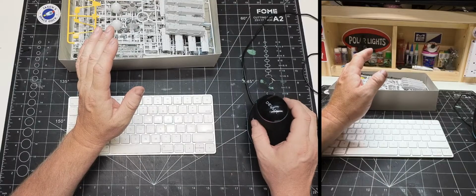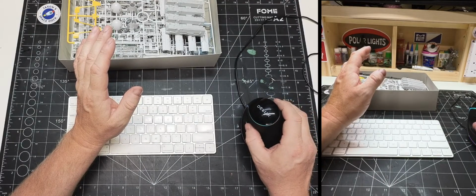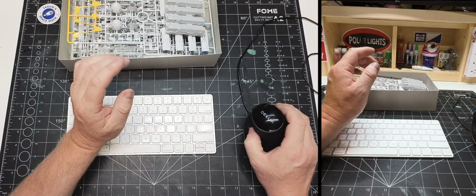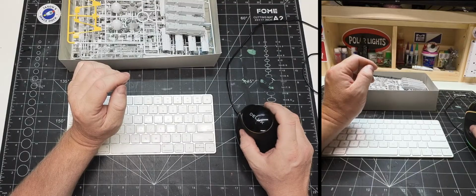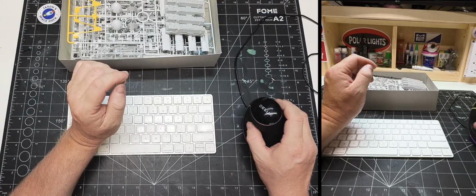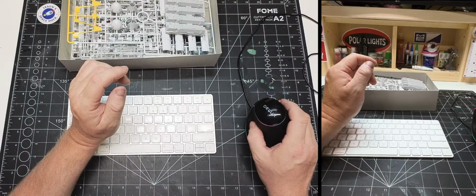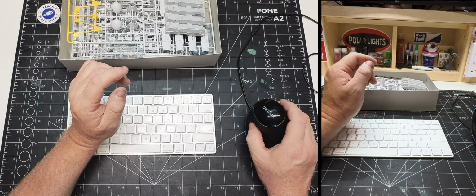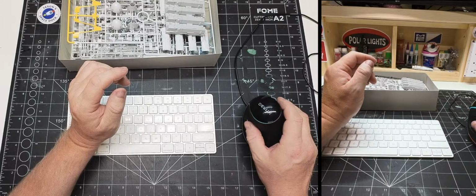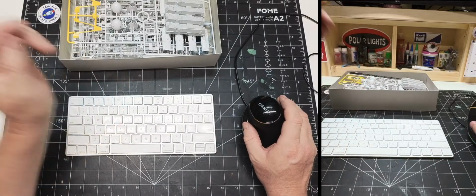I think we're in pretty good shape here. Yeah, we don't need that. Yeah, because I got this window over here. Yeah, this is both. Yeah. Anyway.